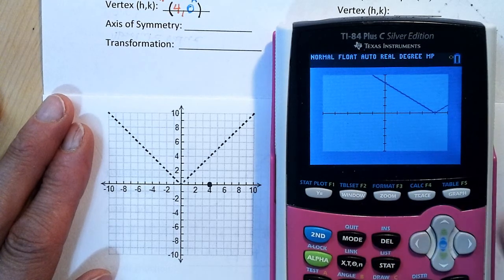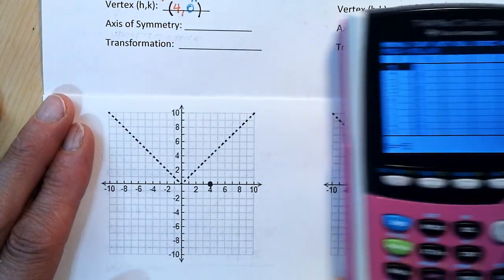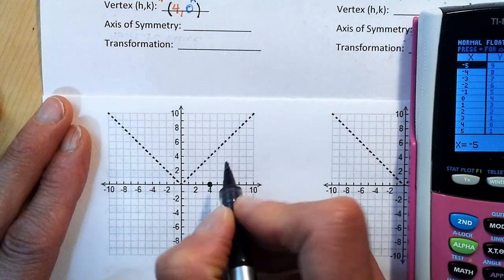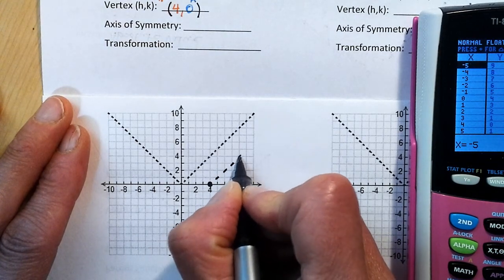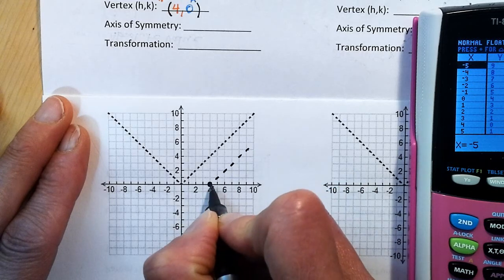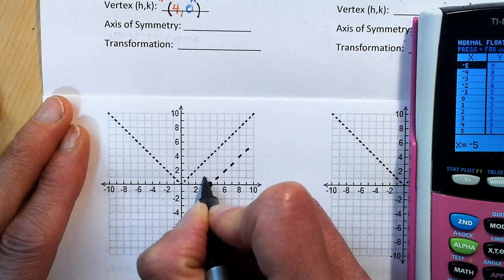So if I go to my table, I can put in those values of points. I'm just going to do that fairly quickly here because the video is getting a little longer than I want it to. If you notice, everything is still kind of parallel to this.